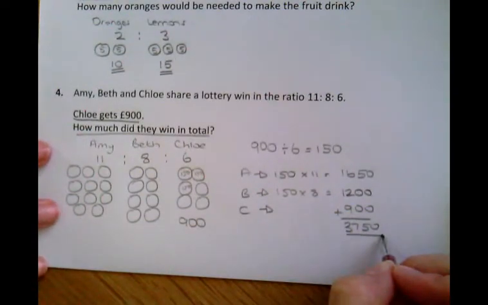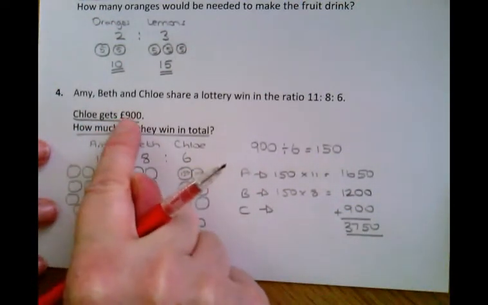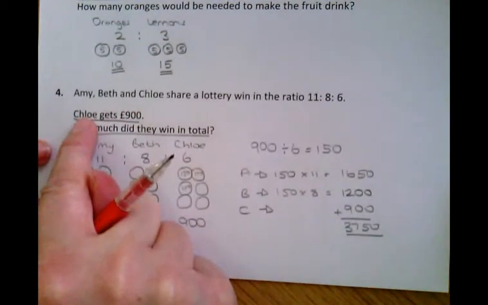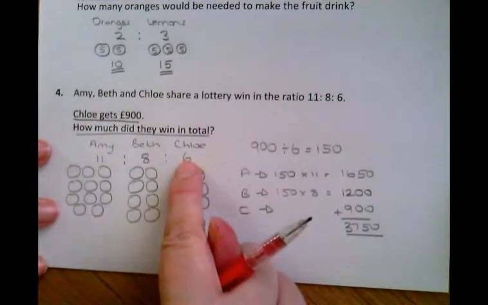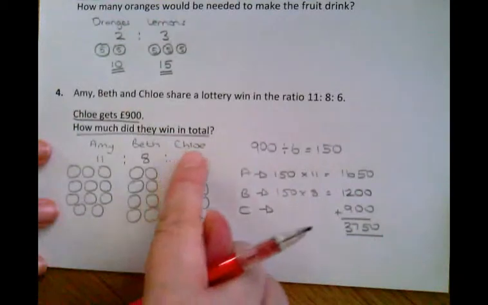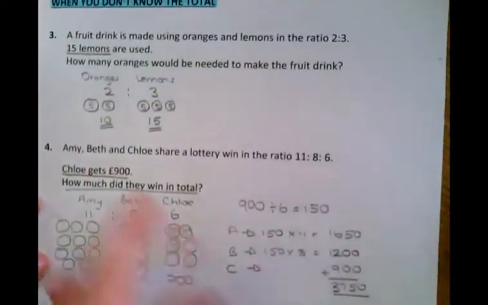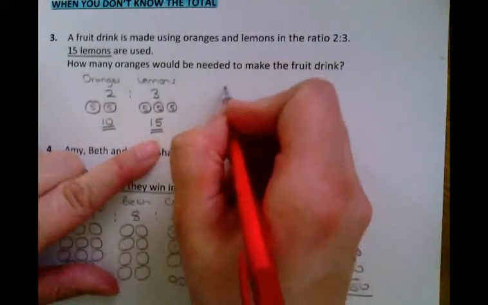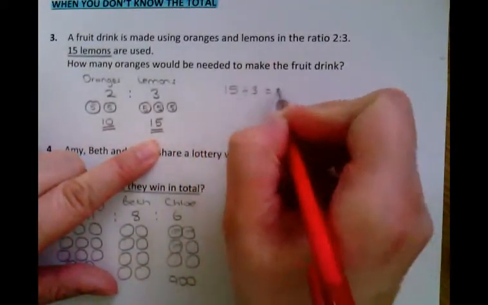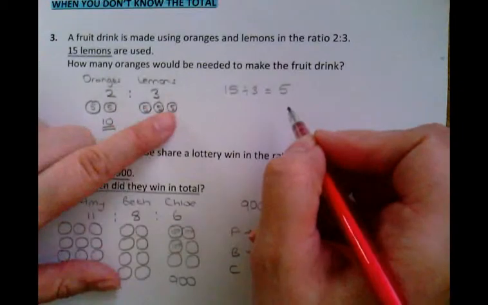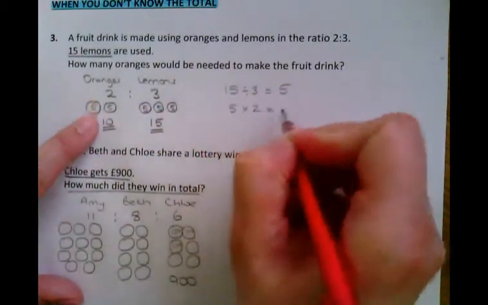Okay, so again in that question we divided the £900 by the number in the ratio for Chloe, the 900 divided by 6, rather than dividing 900 by the total of all of the numbers. This last question I didn't properly show my working out for that actually. I should have done 15 divided by 3 gets you 5 to see what's in each of these, and then 5 times 2 for the oranges.